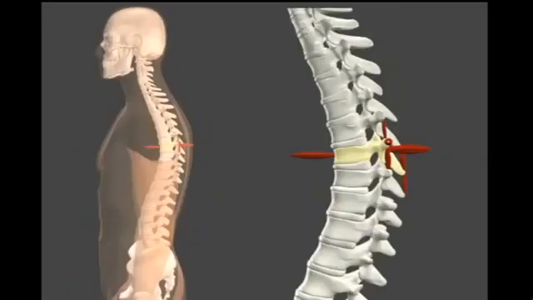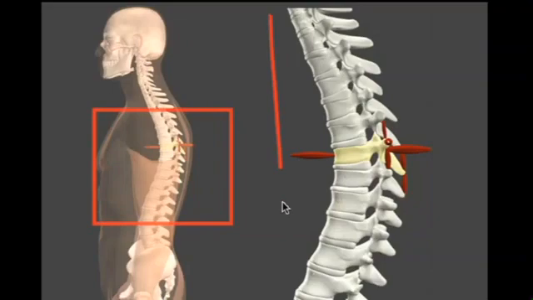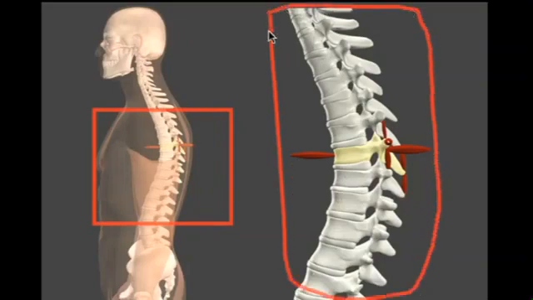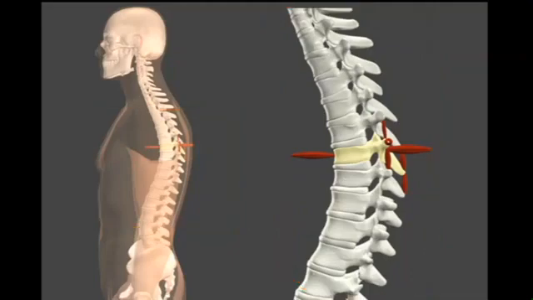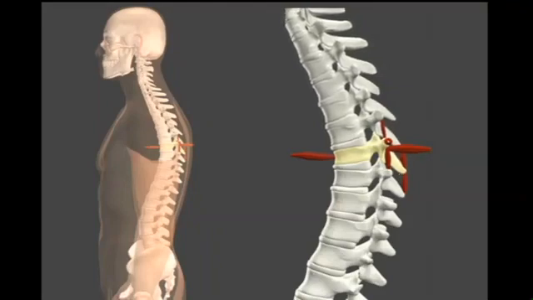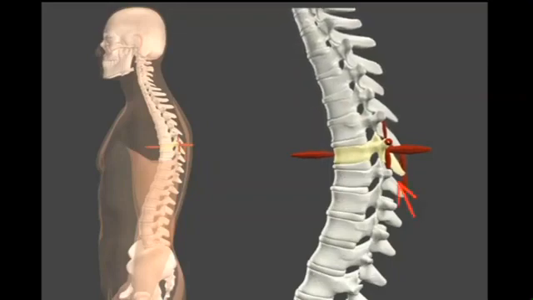Now, that's from the back view. If we look at the side view, again, we're looking at that same section of the spine from here. That's just been enlarged over here, and we're looking at it in this little section. When you look at the motion of the bones, you can see if the entire body tilts forward, you have muscles in the back here that can pull that spine back.